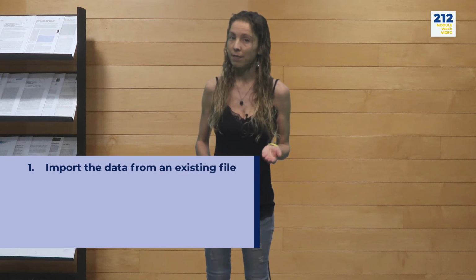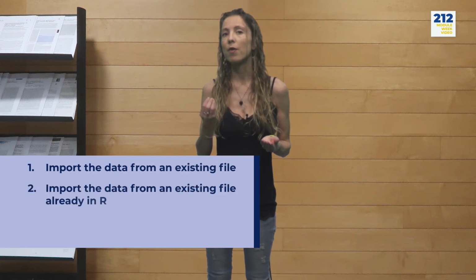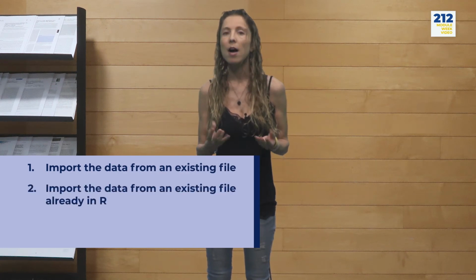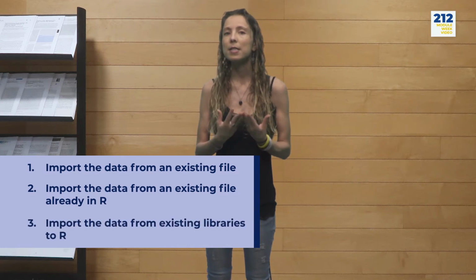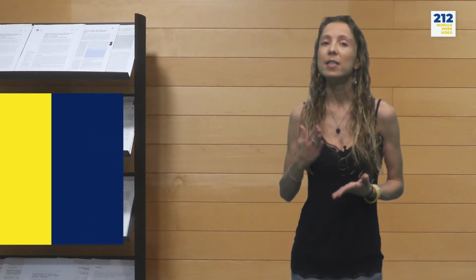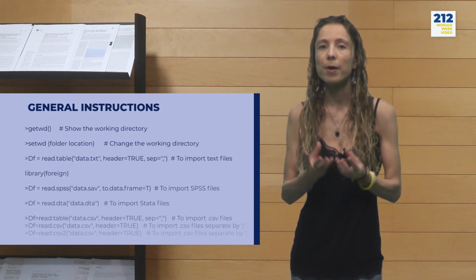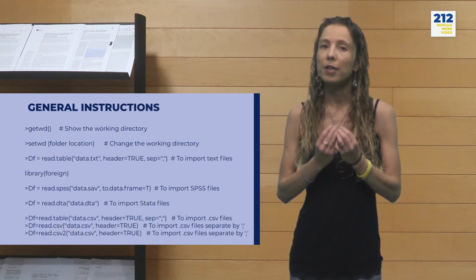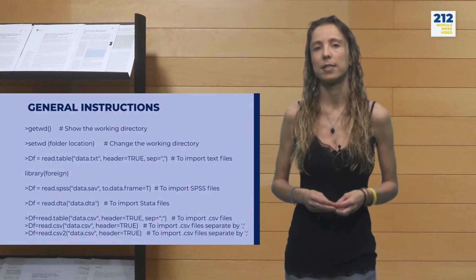The import of the data can be done in 3 different ways: import the data from an existing file, import the data from an existing file already in R, or import the data from existing libraries to R. To import data from an existing file, as we will proceed from now on, you must specify the directory or folder on which you will work. It's important to have all the information in the directory to avoid having problems when calling the files.